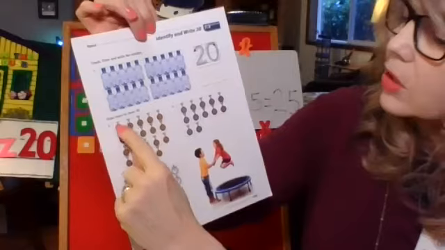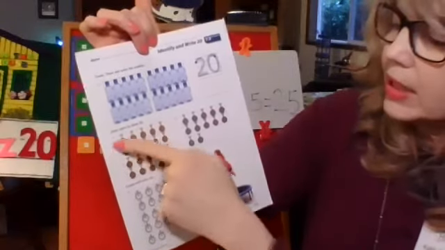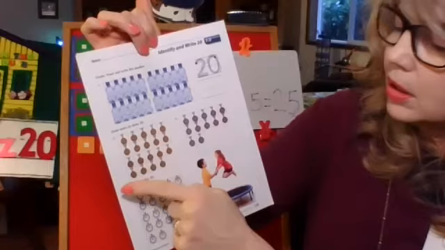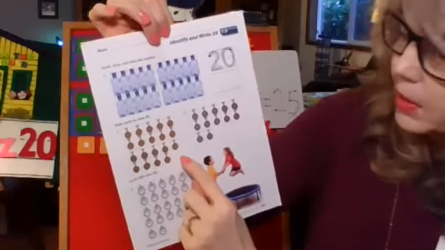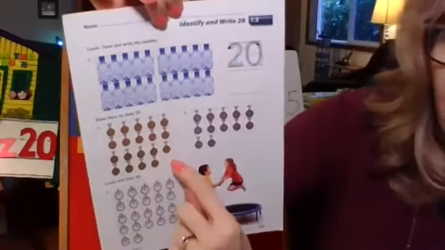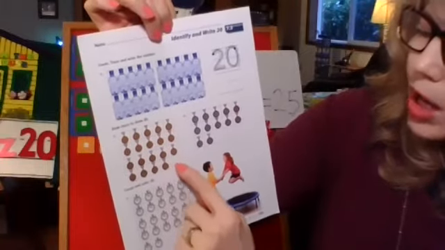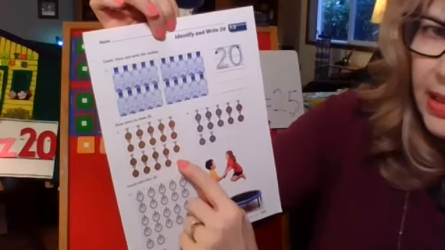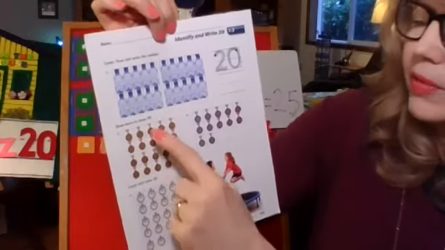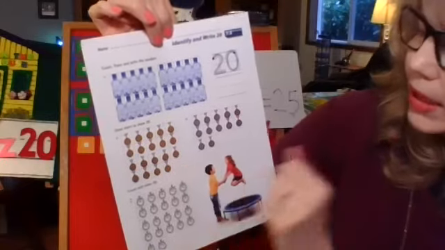Now I go down to the next one. It says draw more to show 20. So I see this 10 set is full, but this one is not full. There's an empty spot right there. So it says draw more to show 20. If you draw a medal in here, would that show 2 full 10 sets? Yes. Then you would have 10, 20. So you just need to draw one more to make 20.